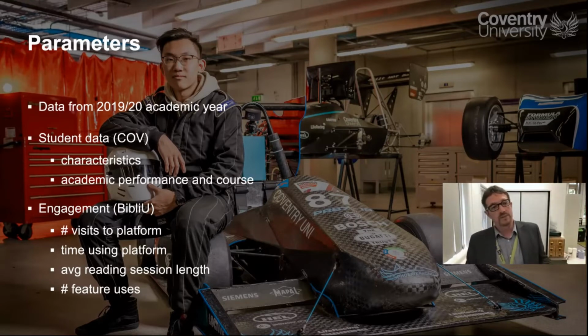And when Bibliu came to us and said, you've got the granular data from the platform that goes down to what every student's been reading, to the second, how many pages they've been reading, quite a lot of really detailed data, what can we do with it?